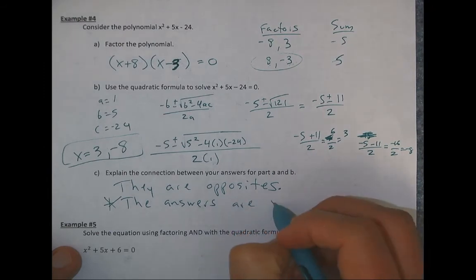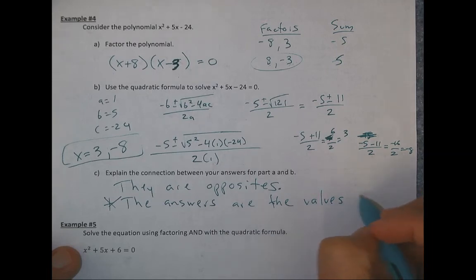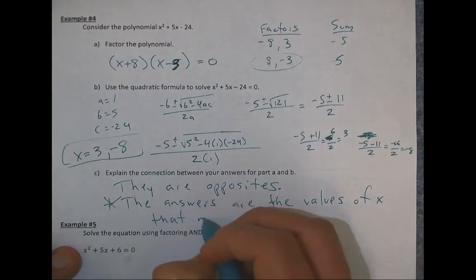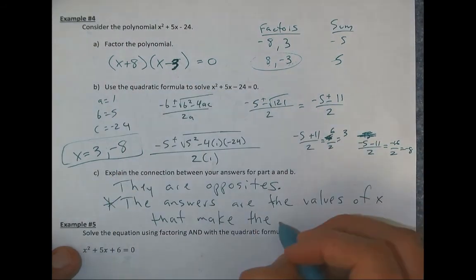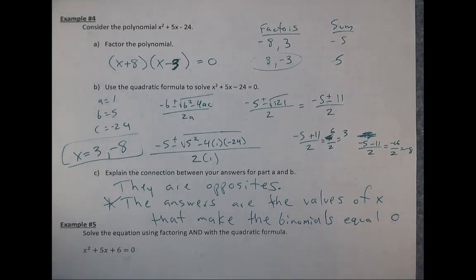Okay, so the answers here are the values of x that make these binomials equal 0.